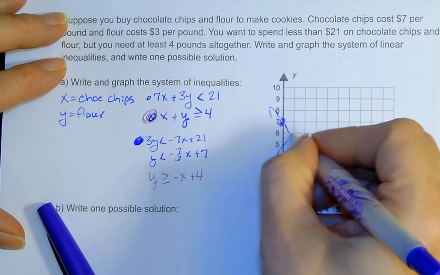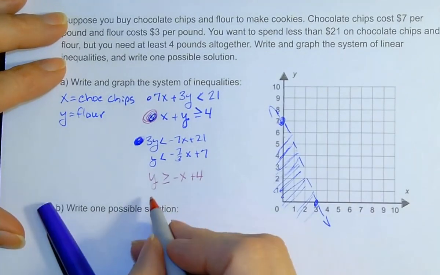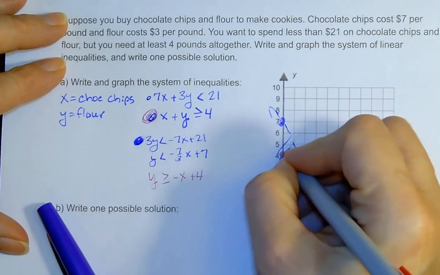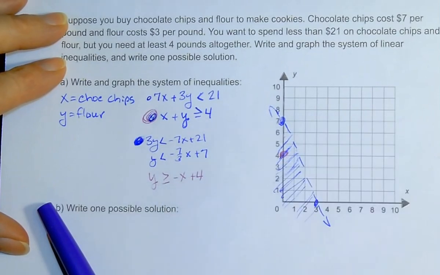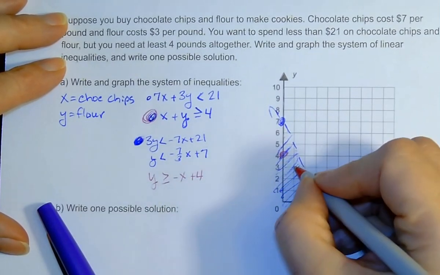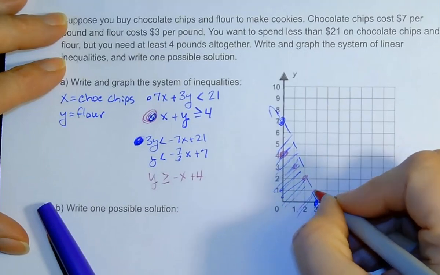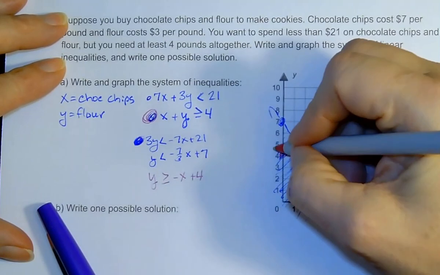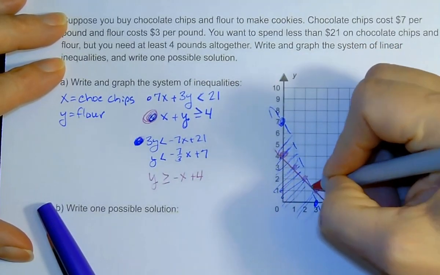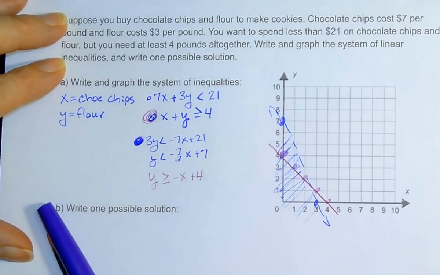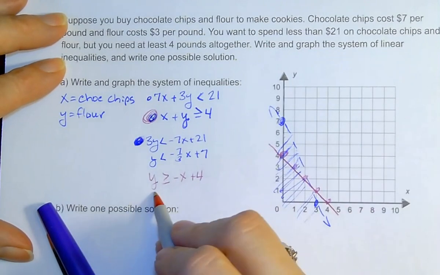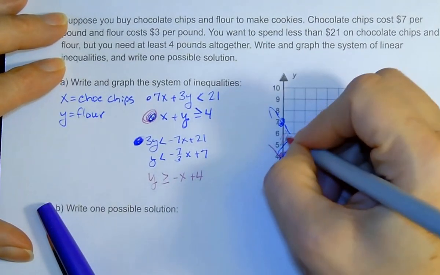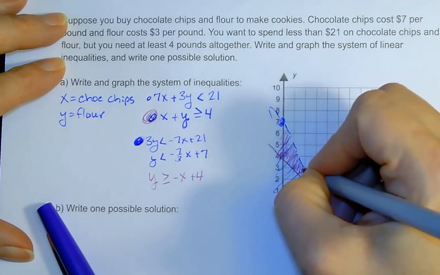All right. So my next statement is y is greater than or equal to negative x plus 4. I'm going to start at 4, and I have a negative slope again, but it's down 1 over 1, down 1 over 1, down 1 over 1. This one gets to be a solid line. So there's my solid line. Okay, so I want y to be greater than or equal to that solid line, so it's going to be up here.